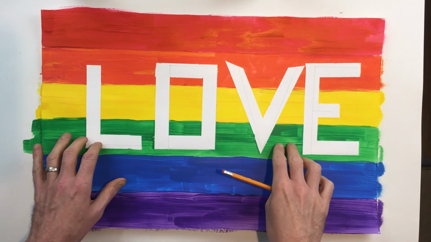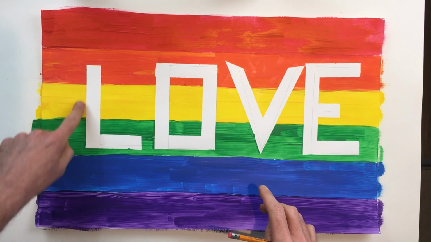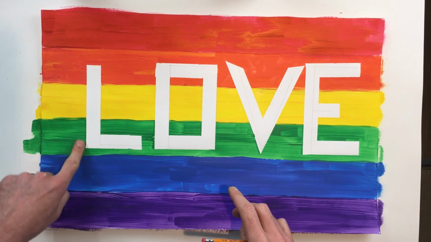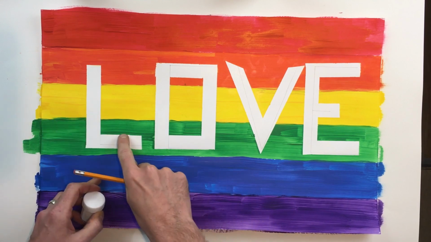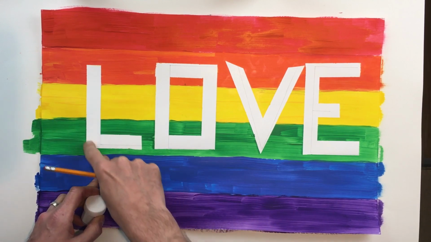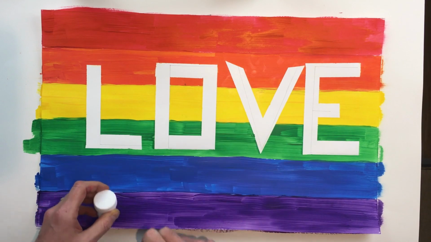So now that we've taken our tape off, we actually did a really good job. And if you notice, there's not really any paint bleeding into the letters. If there was, we could always take some white paint and we could just cut the lines here and make it a little bit neater if you wanted to, but I think this looks really, really good.